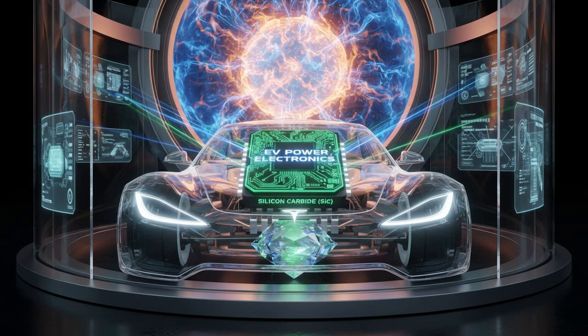You might encounter this material every day without knowing it, specifically if you drive an electric vehicle. The power electronics in modern EVs, like those from Tesla, have shifted from traditional silicon chips to silicon carbide chips. Because SiC can handle higher voltages and dissipate heat much faster, it allows EVs to charge faster and drive farther. Researchers are even looking at SiC composites for fusion reactors, specifically for the divertor, which is the component that has to extract heat and ash from the plasma sun. Traditional metals would melt and contaminate the reaction, but SiC holds the line.